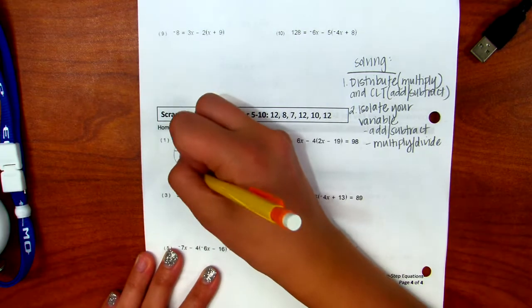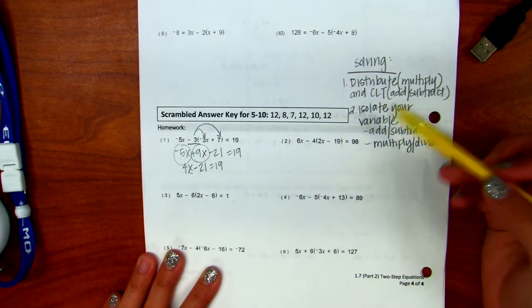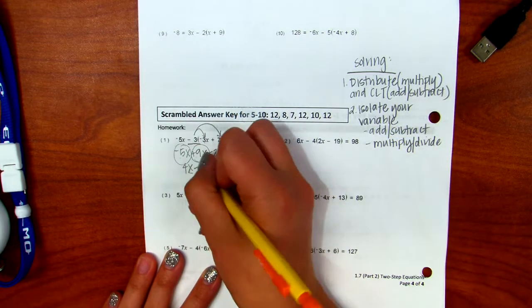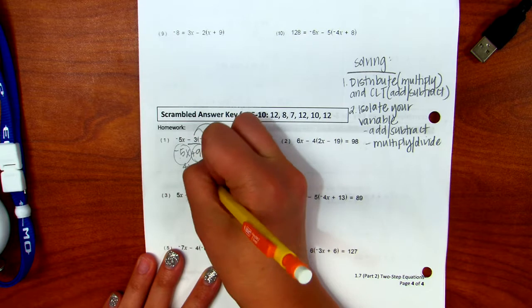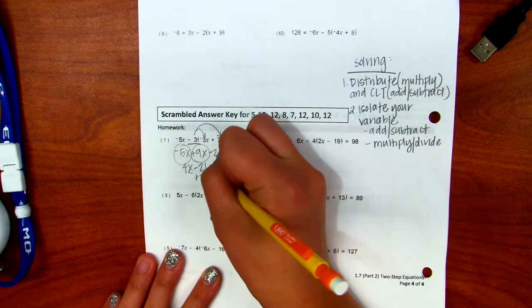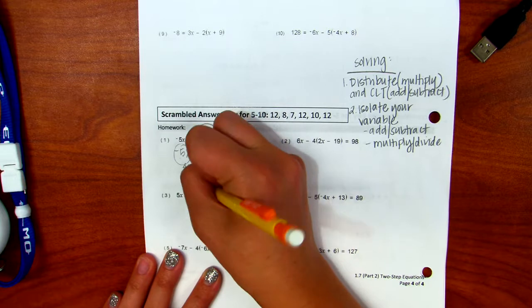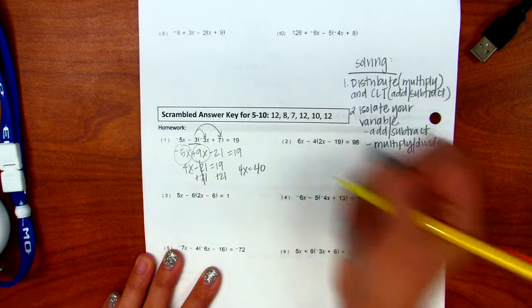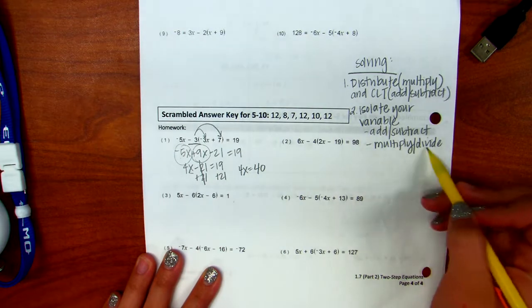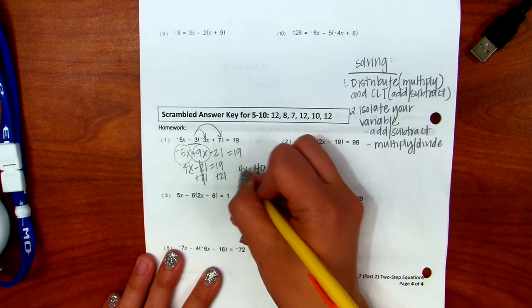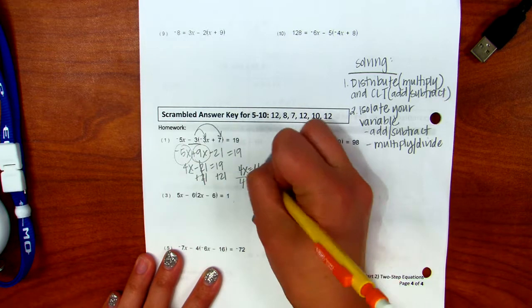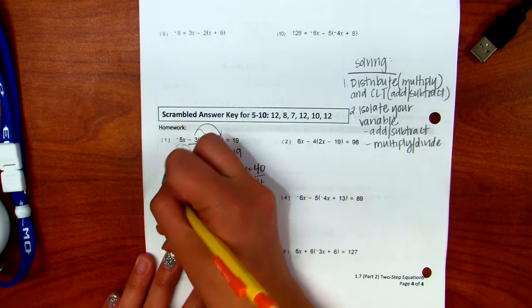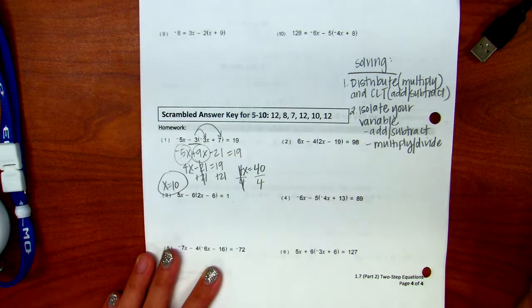Now I isolate my variable. My variable is my x, by adding and subtracting first in order to isolate my variable. I have a negative 21 right here, so the inverse of a negative 21 is adding 21 on both sides. This gives me 4x equals 40. Now I multiply or divide to finish. Because the 4 and the x are being multiplied, the inverse of multiplication is division. My final answer is x equals 10.